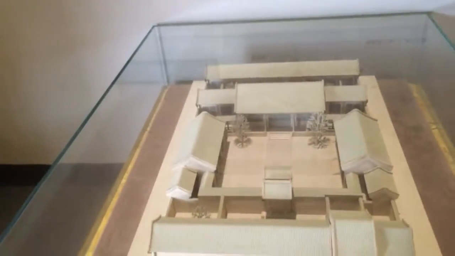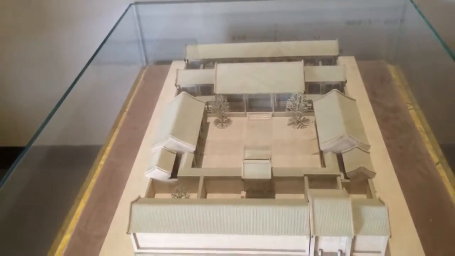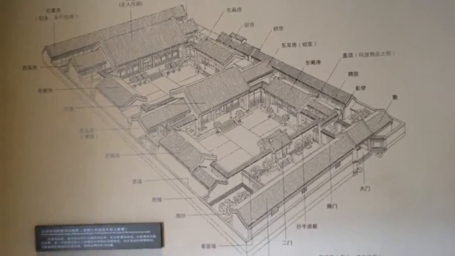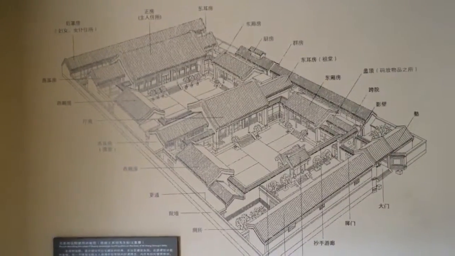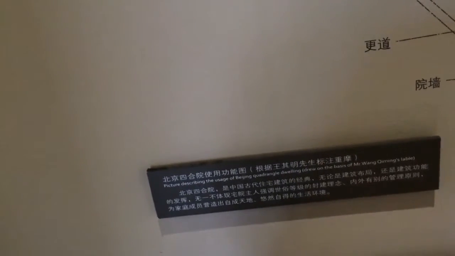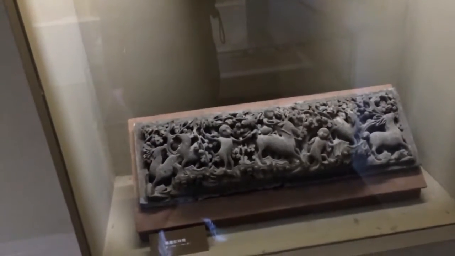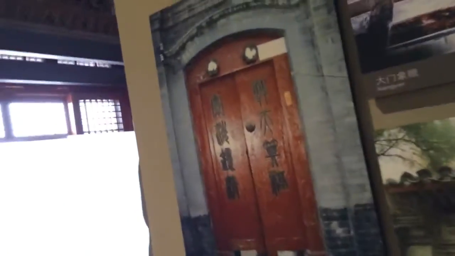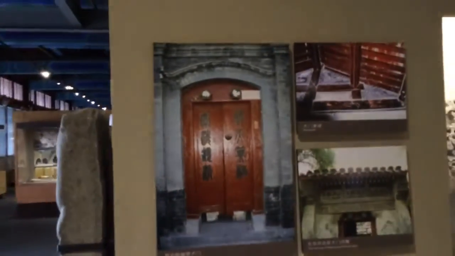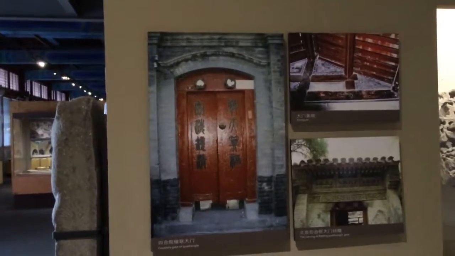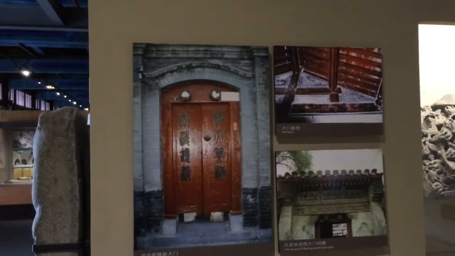Xihuan, courtyard house. This is where they stole the drawing from in my DK guidebook. Now I know where they stole it from. Drawn on the basis of Mr. Wang Qiming's label. Now I know where the DK ripped off their drawing. It's the thing about copyright, they're all ripping each other off. Xiannong, carving of Beijing's quadrangle gate, couplets of a quadrangle gate.